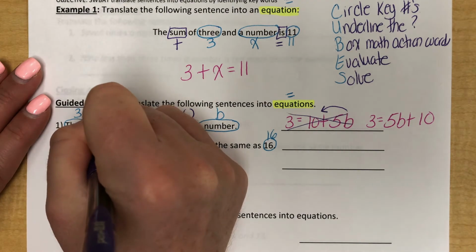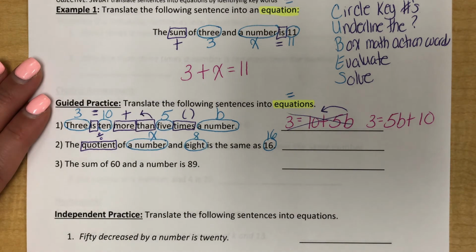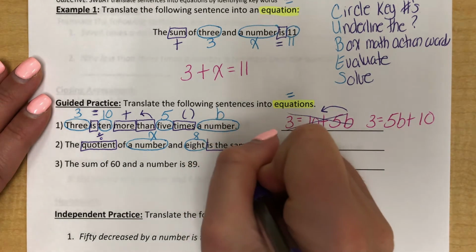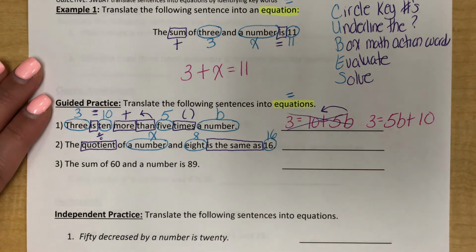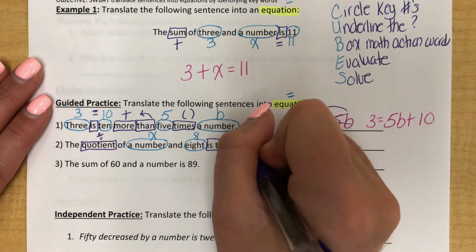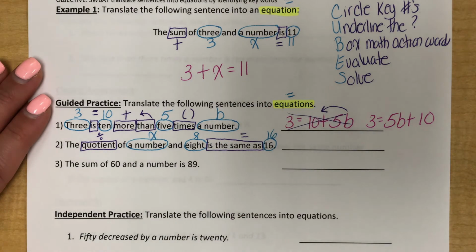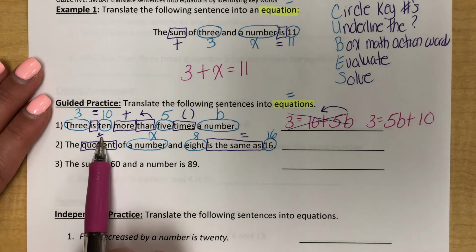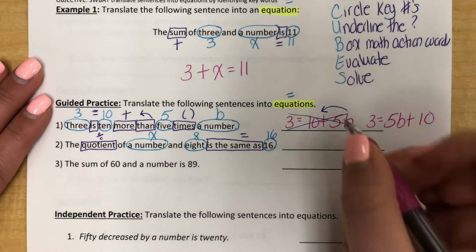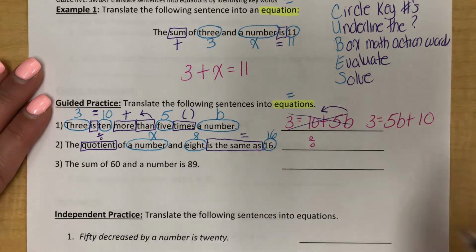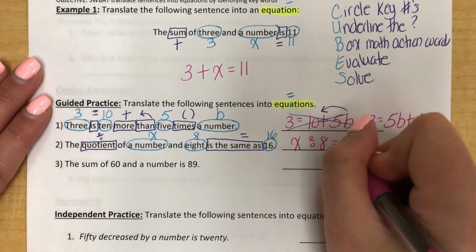So I'm going to put a little division symbol here to remind myself that I'm dividing at some point in the problem. So I have the quotient of a number and 8, and it's the same as 16. If you look back on the first page, this is a key word that represents equals. And now I'm going to go ahead and rewrite it on the side here. So again, it's telling me I'm going to divide x and 8, and it's going to equal 16.